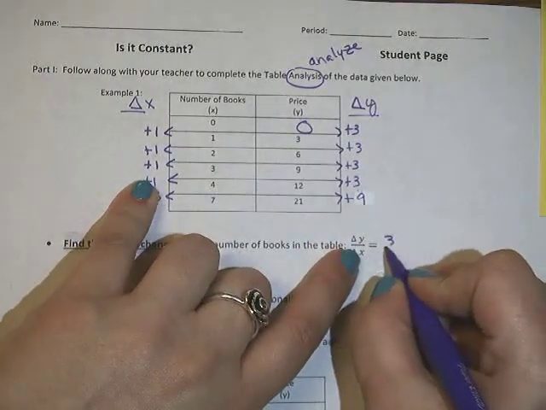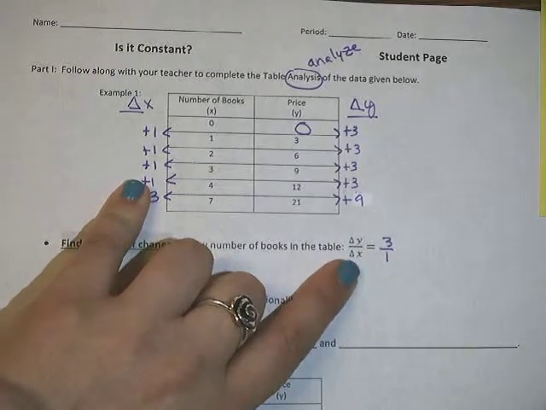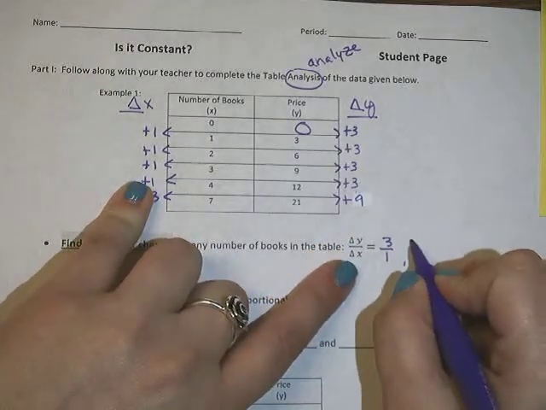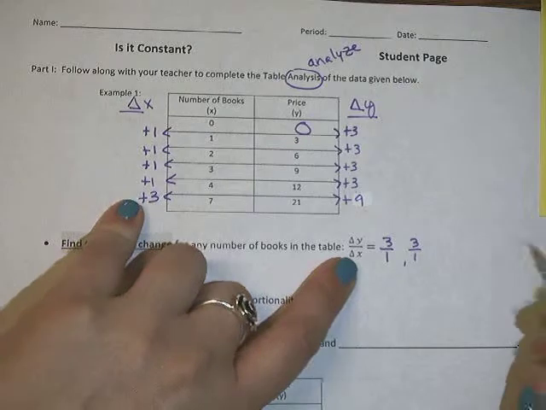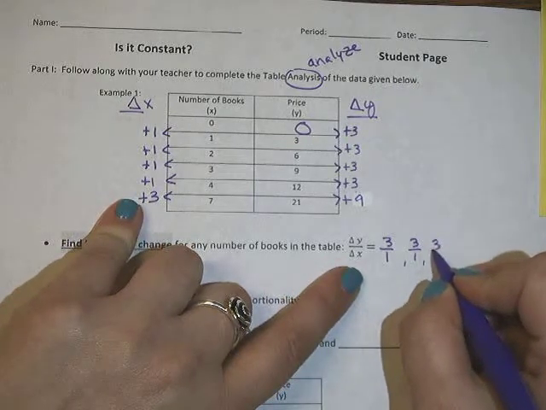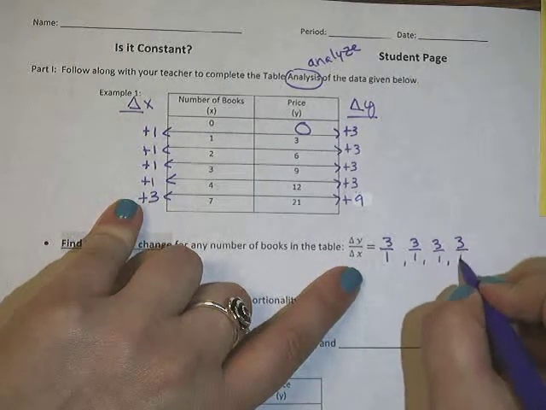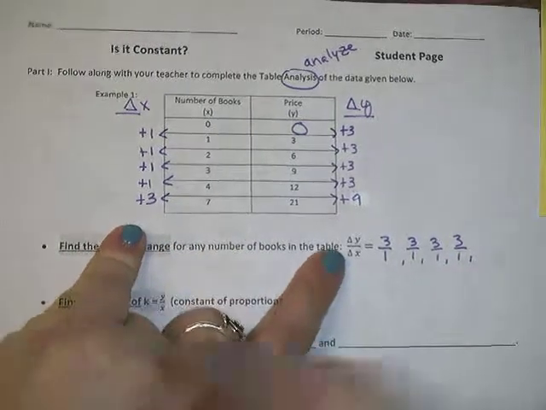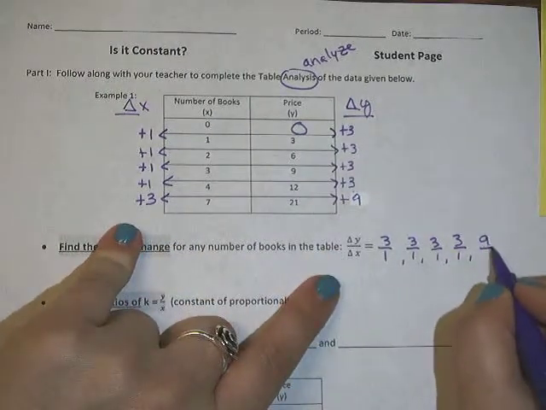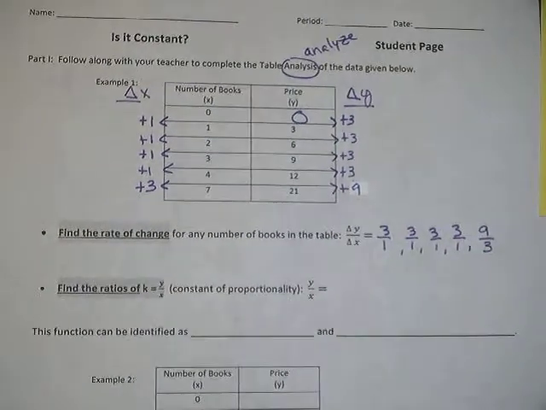So the delta of y, so the first delta is 3 over what? 1. The second delta is what? 3 over 1. The third one? 3 over 1. Now the very last one is what? 9 over 1. So one of them is different. Is that okay?